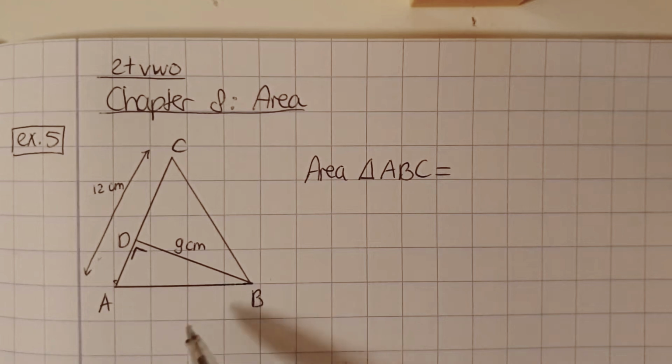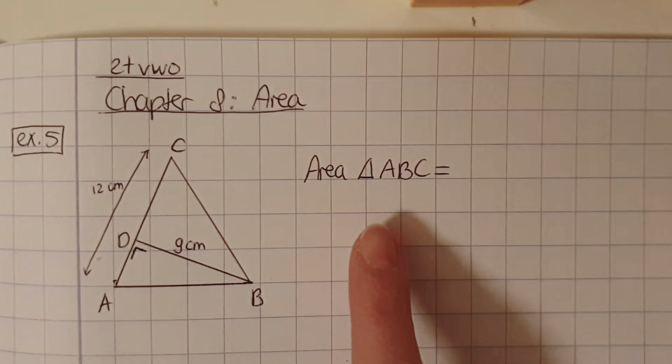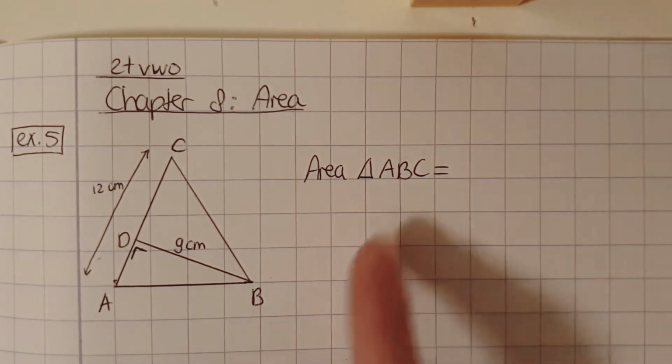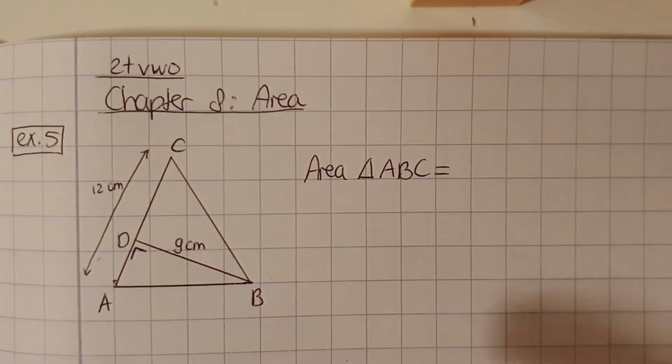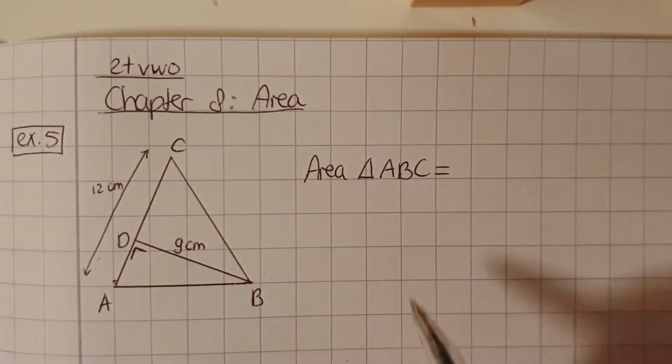I made a sketch. You don't necessarily have to do that because you can just look at the book. What you have to do is write down what you're going to calculate. In this case, it is the area of triangle ABC. This is a triangle sign, ABC. You have to write it down. You can start the calculation right away.